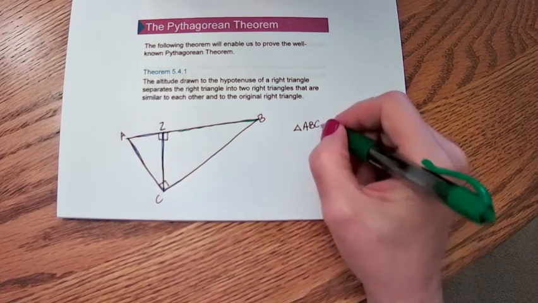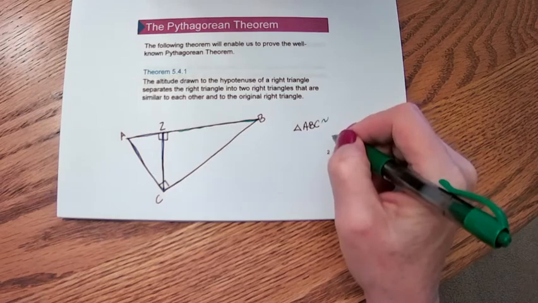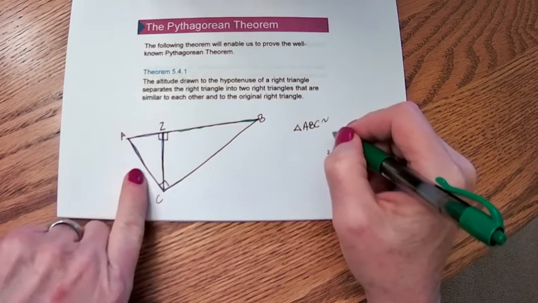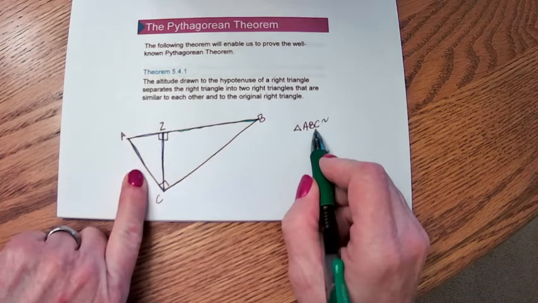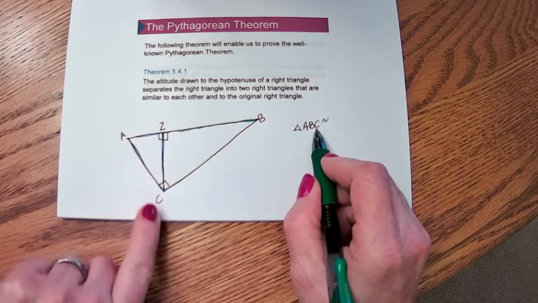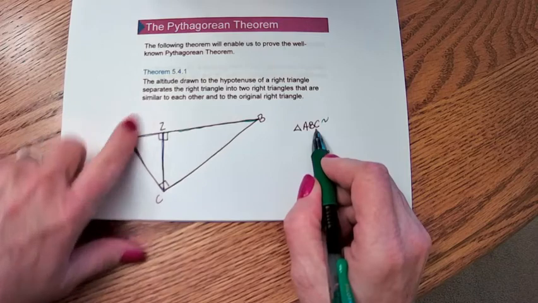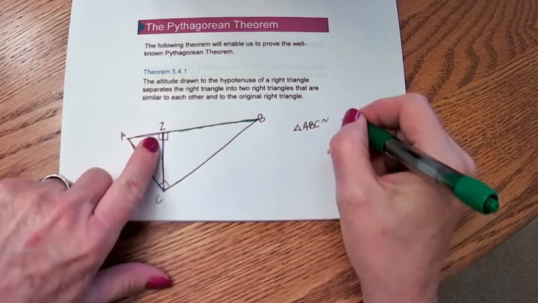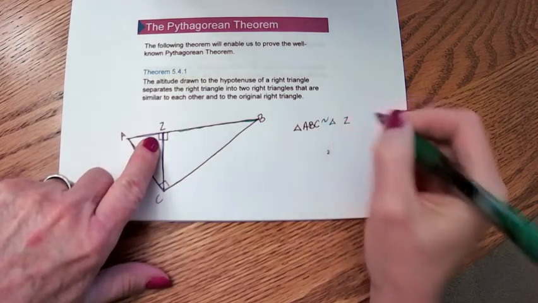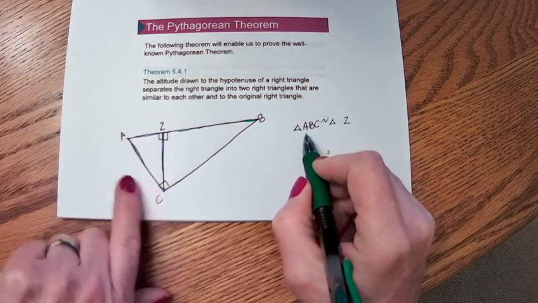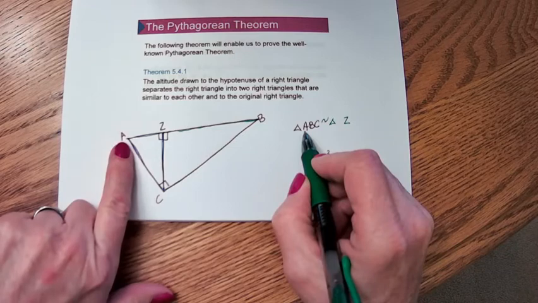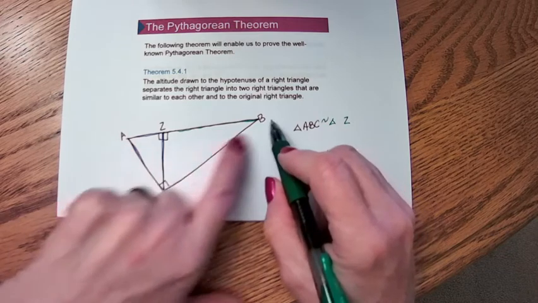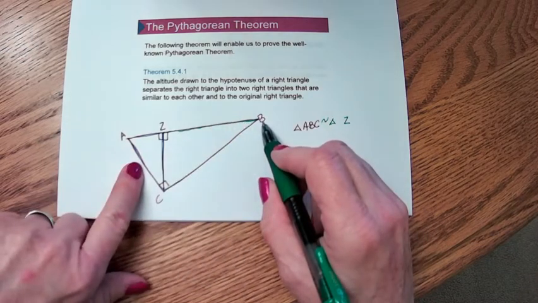So triangle ABC is similar to triangle, all right, so let's look at this smallest one first. In the original triangle, the right angle is named last. So we're going to name Z last. In the original triangle, the vertex that's opposite the shortest side is named second.